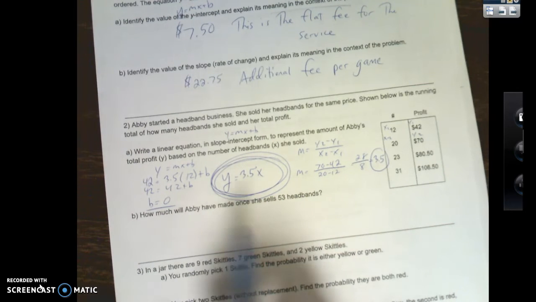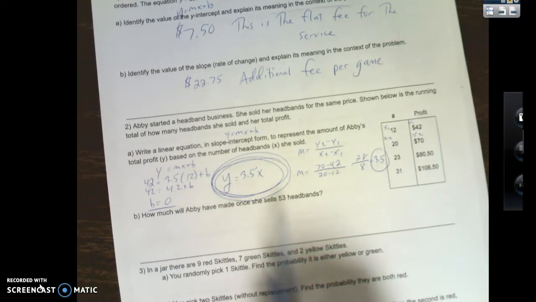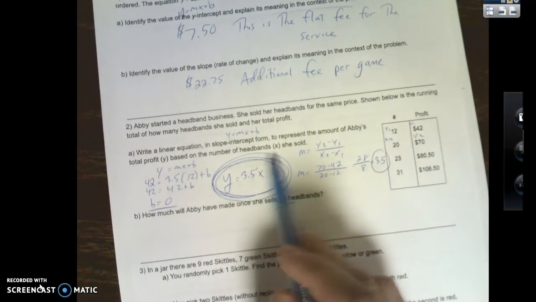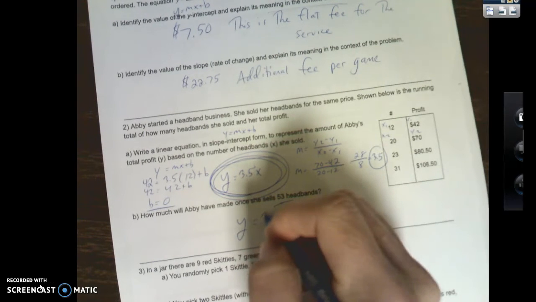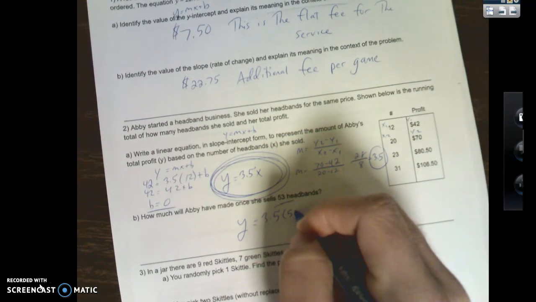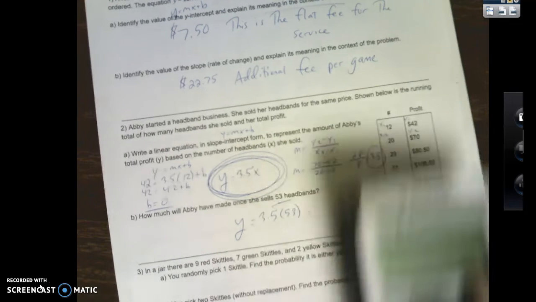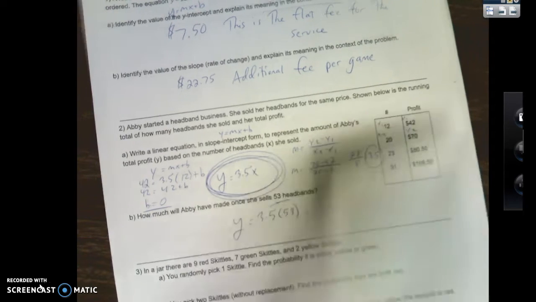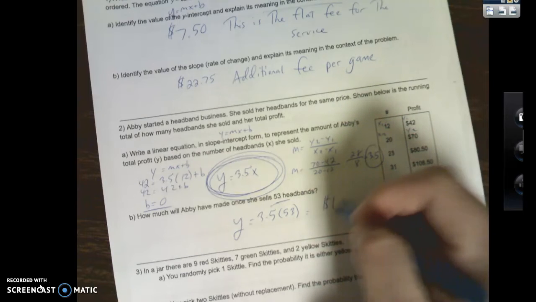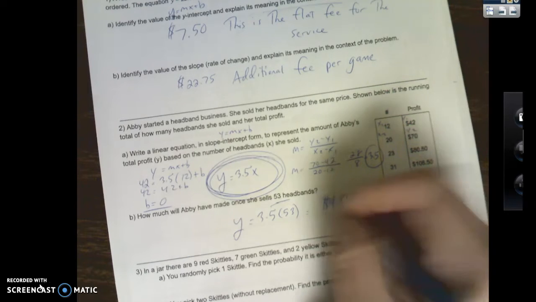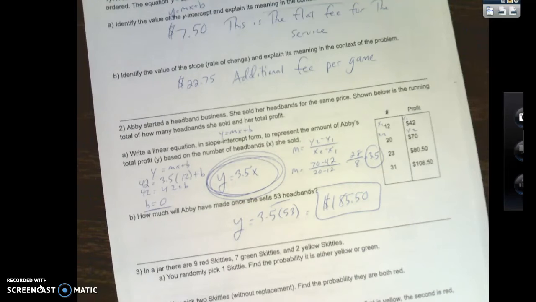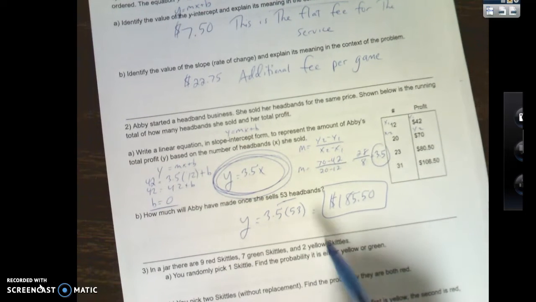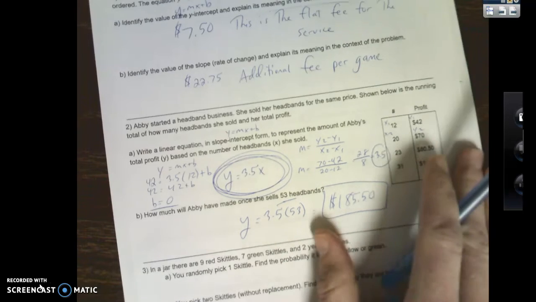Okay. How much will Abby have made once she sells 53 headbands? Well, the x stands for your headbands. All I'm doing is I'm putting in a 53 for my x. So again, I'm back to my calculator. 3.5 times 53. $185.50. Okay, we're going to round to 2 decimal places because that's what change is like for money. And we're going to put the dollar sign there because we're talking about how much money she is going to make. All right, so little things that do add up.